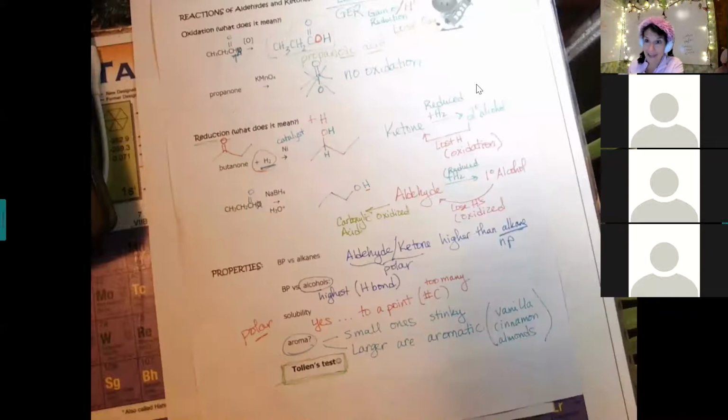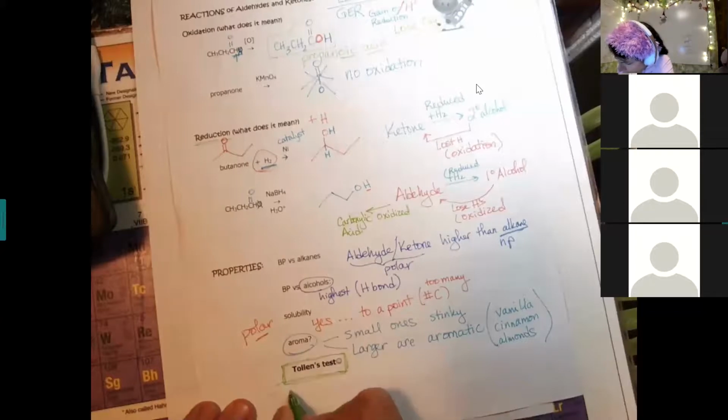All right, this last point is a big point, Tollens test. I do this in the video for next week's lab, and I meant to bring it home to show today if I make it to lab and get my example. But Tollens test is also known as the silver mirror test.